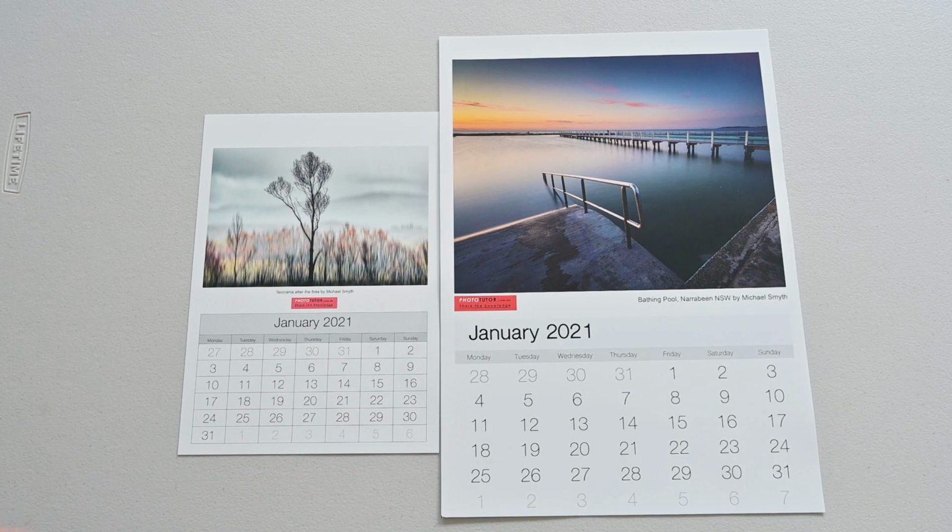If you're using a cheaper paper, the quality won't be quite as good, but still probably quite acceptable if you're wanting to give this away to family or friends.